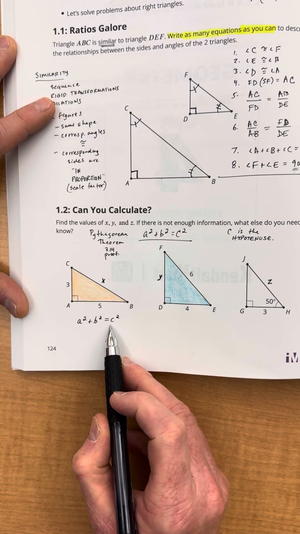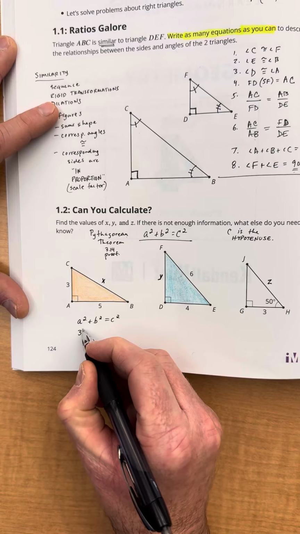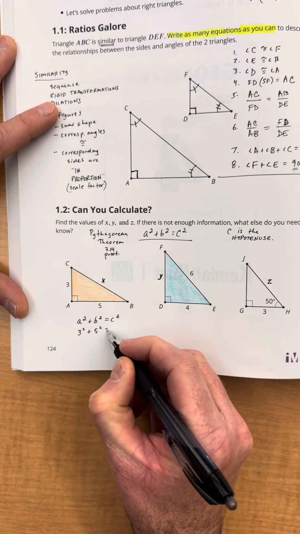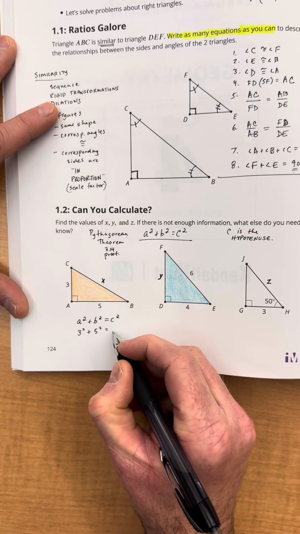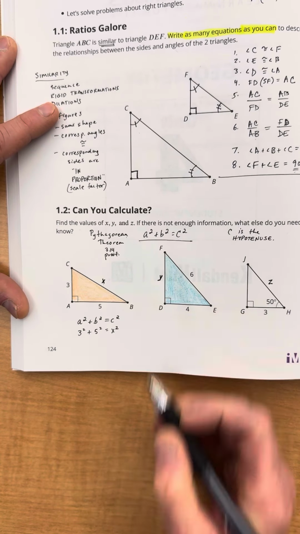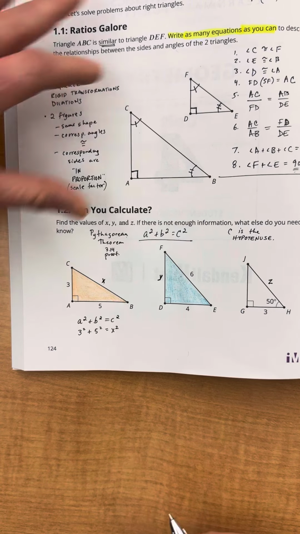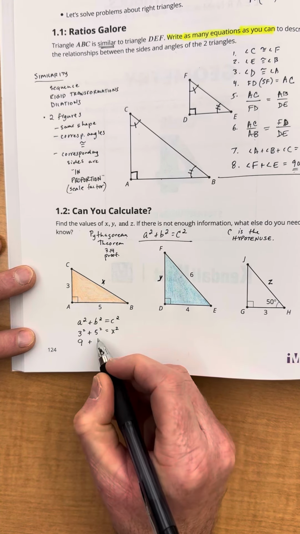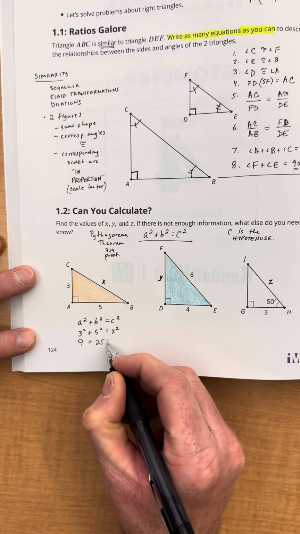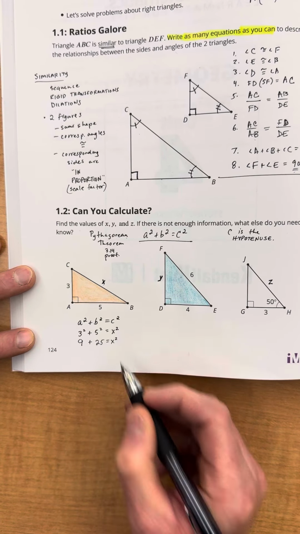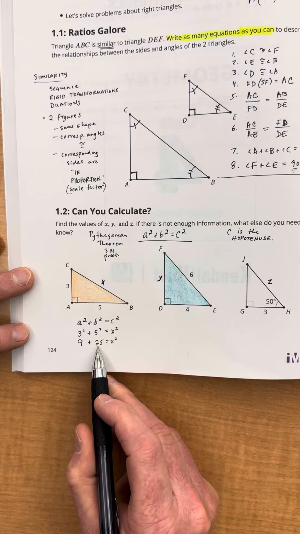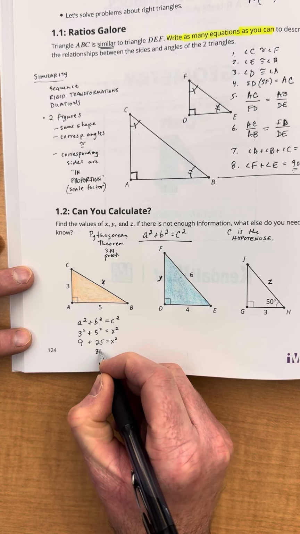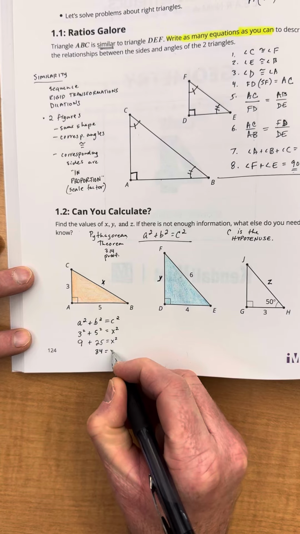So small, 3 squared, middle, 5 squared equals the longest squared. Three squared is 9, 5 squared is 25. Just bring this down. 9 plus 25 is 34. Equals x squared.